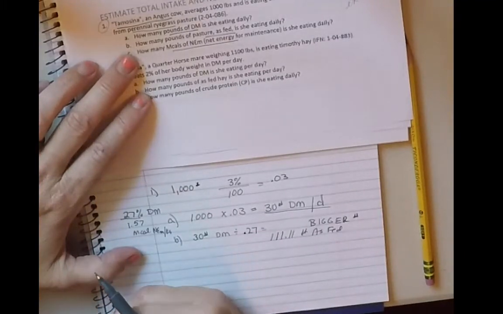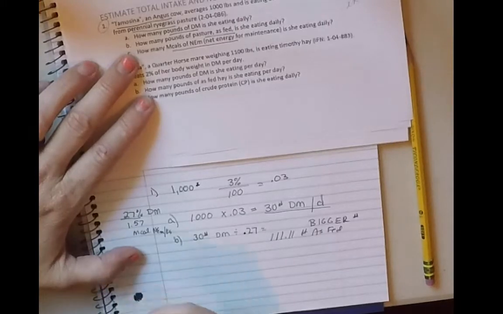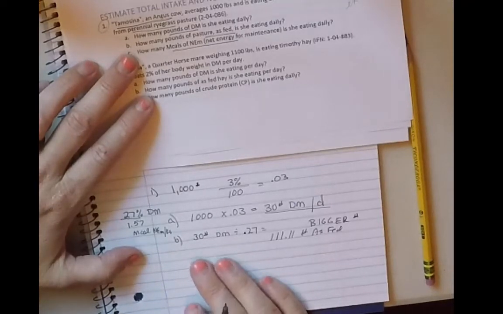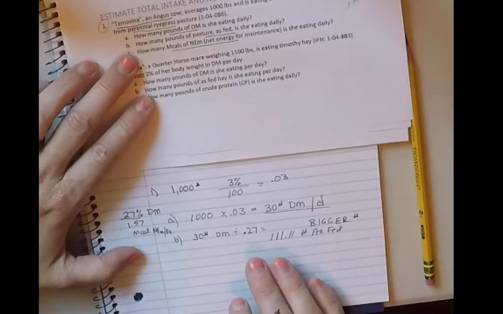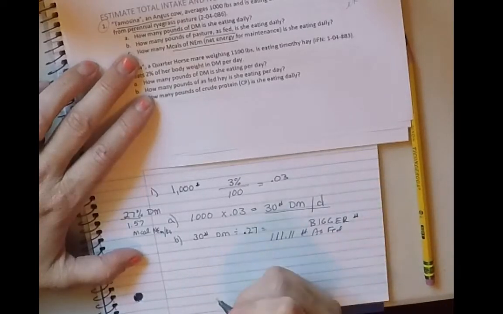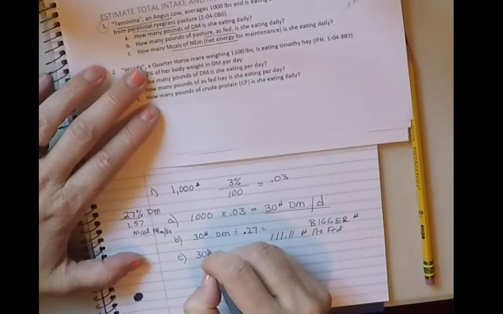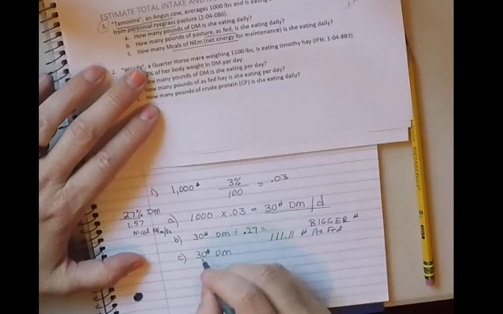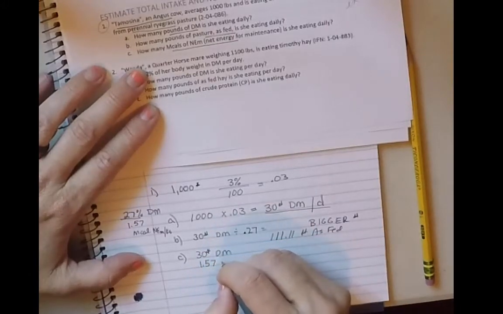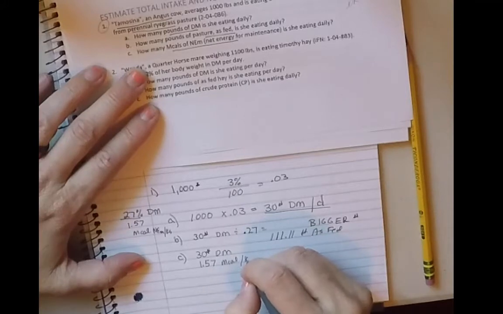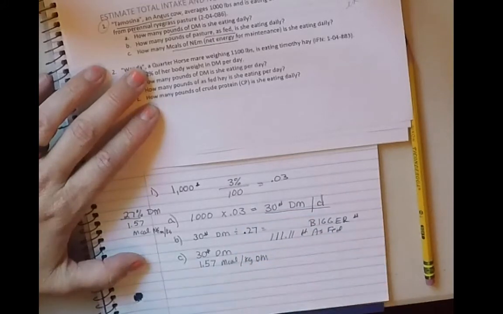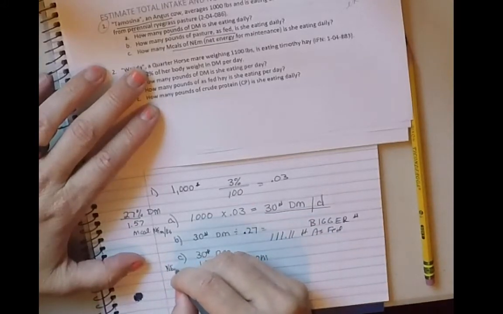And when we have high moisture forages, it can triple what they need to consume per day to be able to get that dry matter value. So that's how we solve problem B. How many pounds of pasture as fed is she eating daily? The third question is, okay, we know that she is eating 30 pounds of dry matter, and we know that dry matter is 1.57 megacalories per kilogram of dry matter for net energy for maintenance.